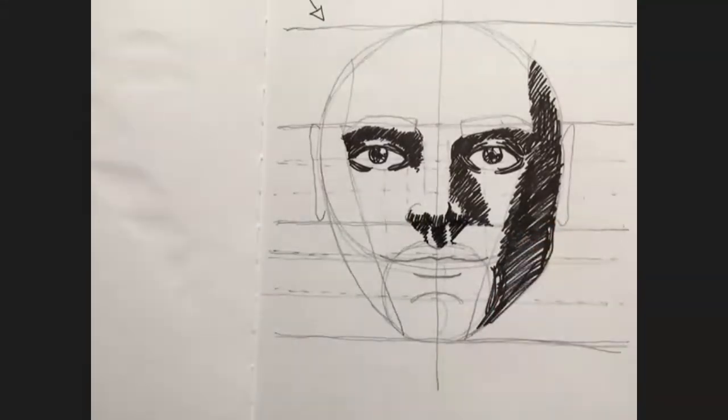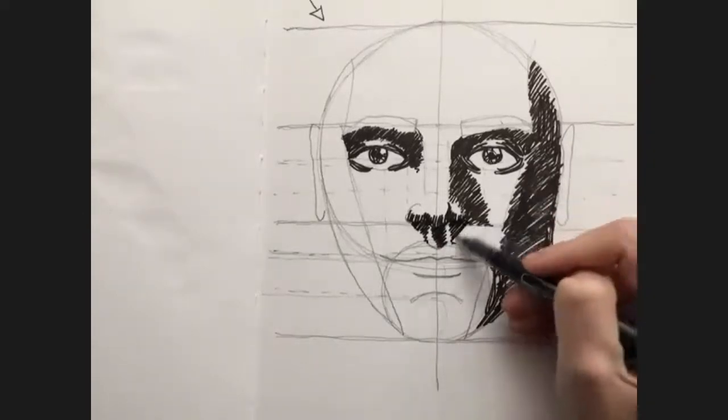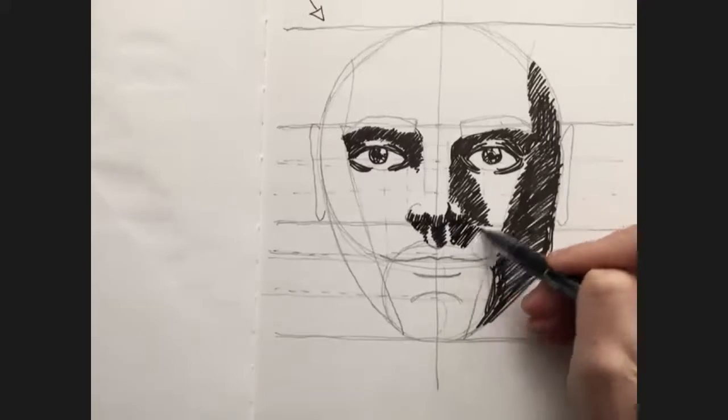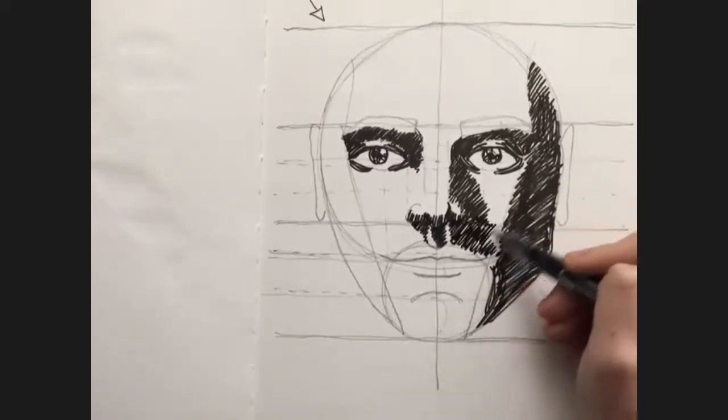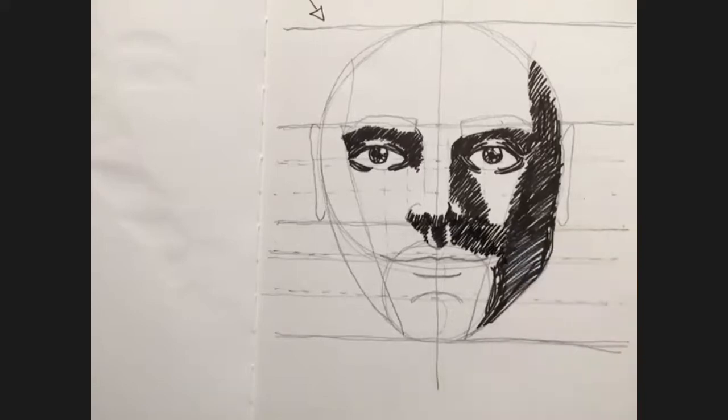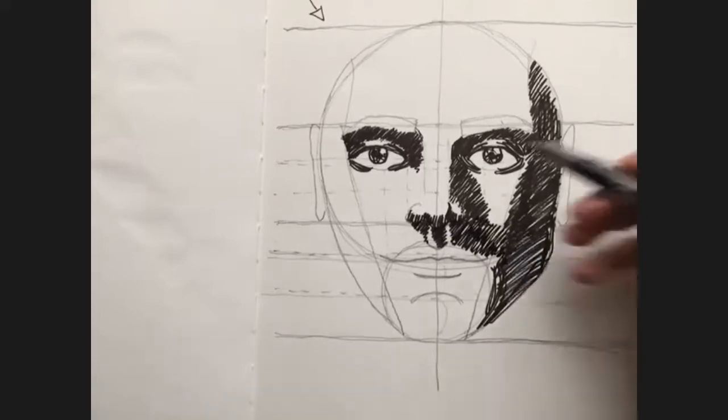Because if you touch even on your face, this part of the upper lip is a different plane from your lips. So if it's a different direction in space, it means that there will be a shadow too.